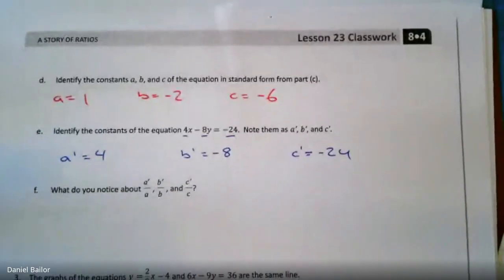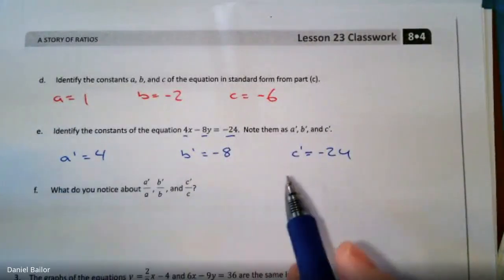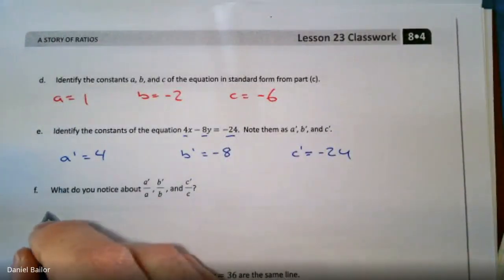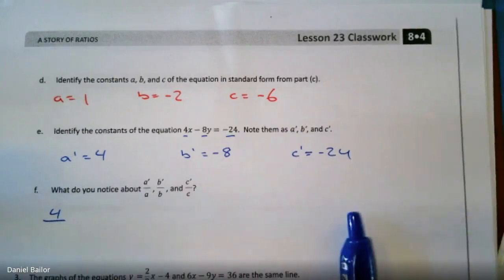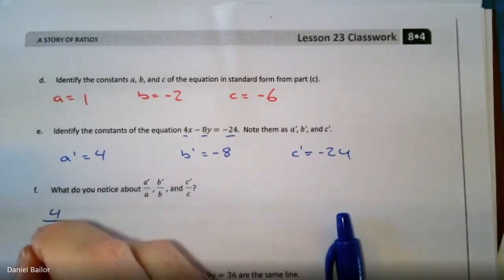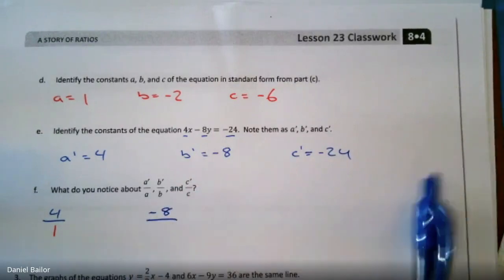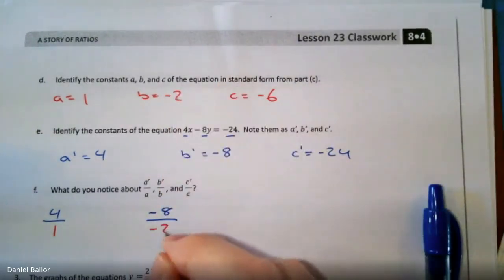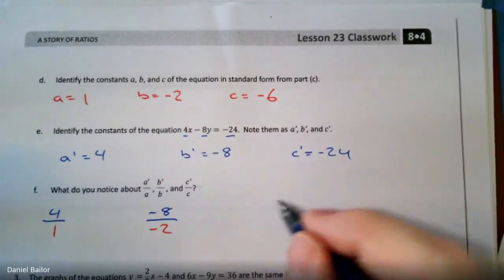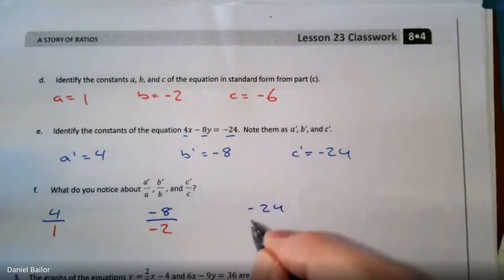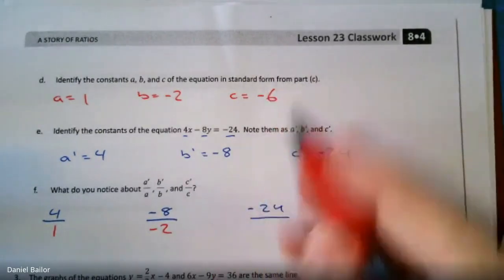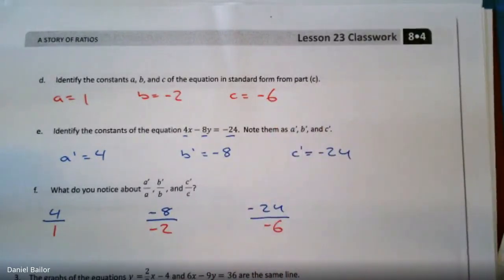And then what do we notice when we compare the fractions of both constants? So we have A prime is 4 over A, which is 1. B prime is -8 over B, which is -2. C prime is -24 over C, which is -6. What do we notice about these? Well, let's simplify to see what we notice.